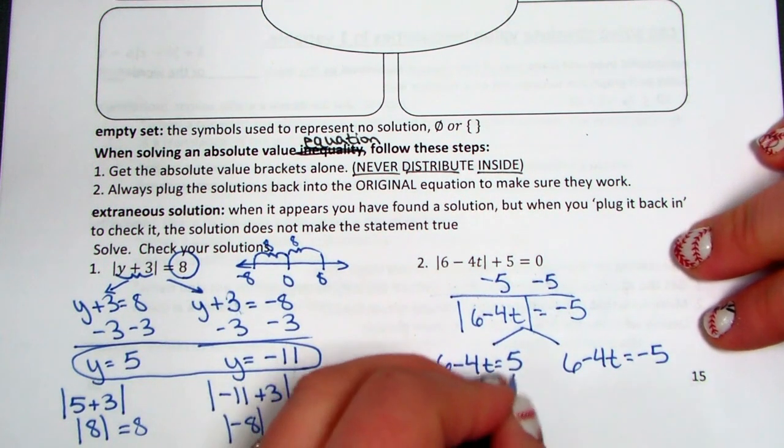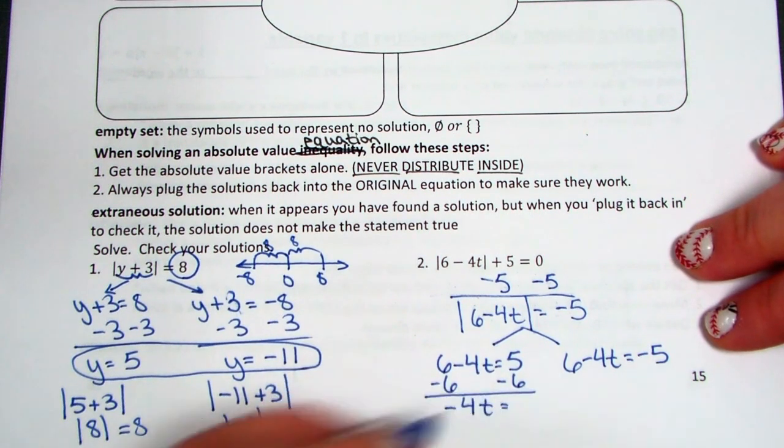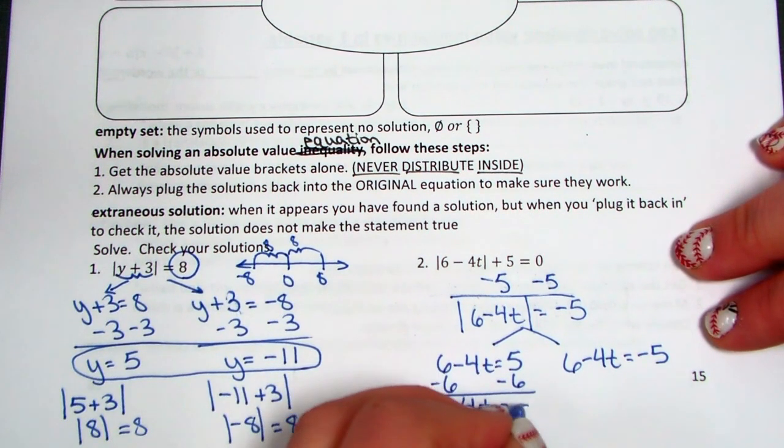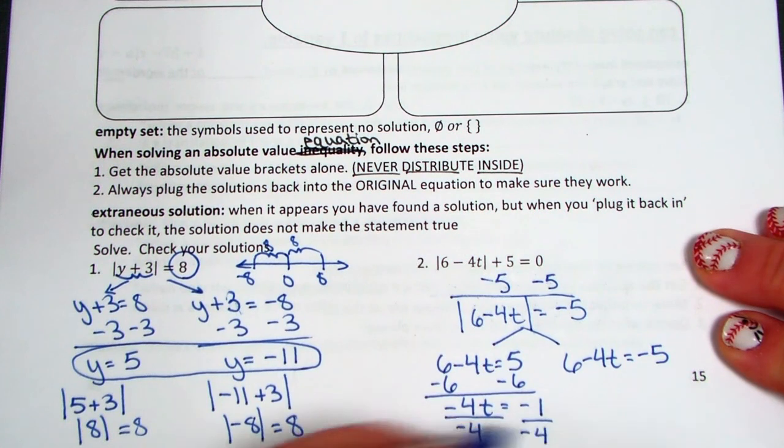Subtract 6 from both sides so that negative 4t equals negative 1. Then they divide by negative 4 on both sides, and they get that t equals 1/4.